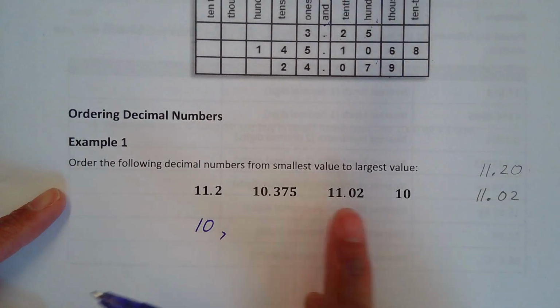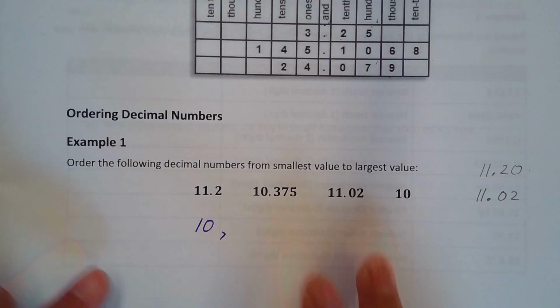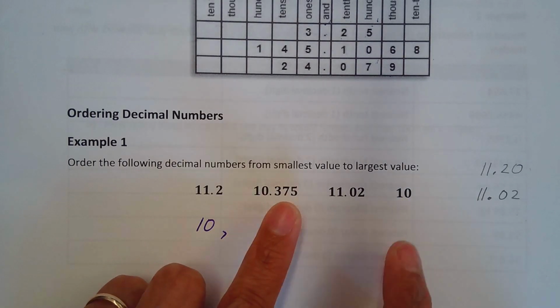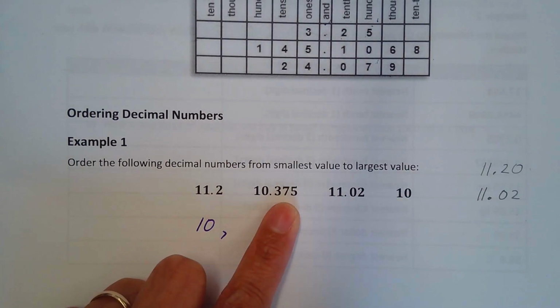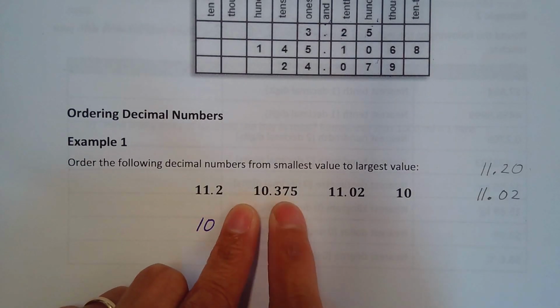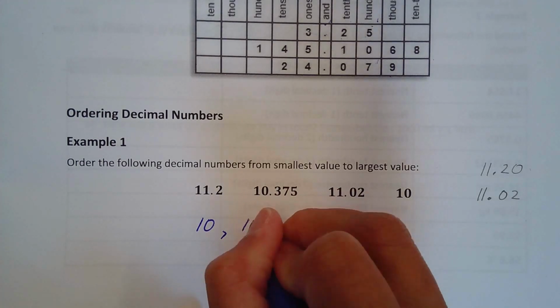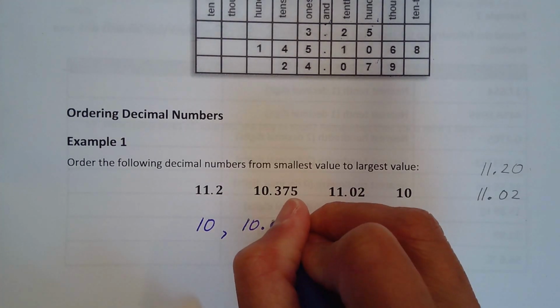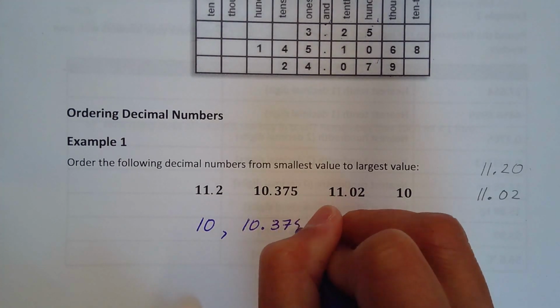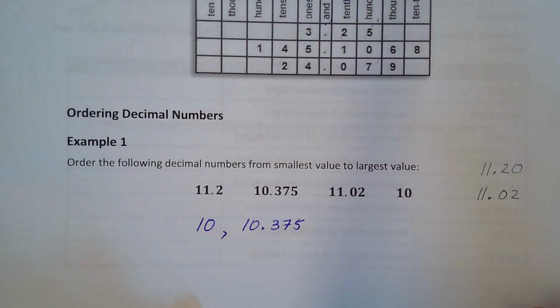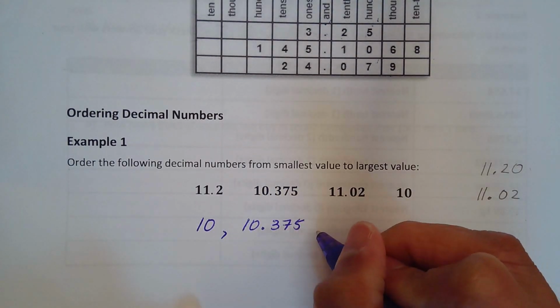This is 10, and then these are both 10. Which one is bigger? This is a smaller one, and then this is 10 and a little bit, right? So this is 10, and then this is 10 and a little bit more. Okay, so this is going to be next. So 10 and 375,000, or 10.375.